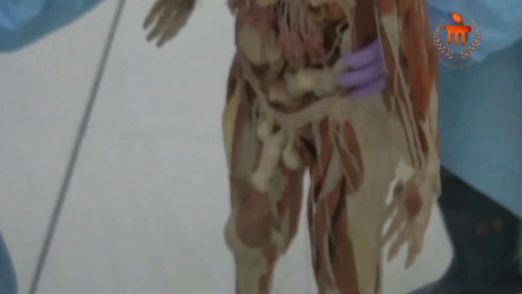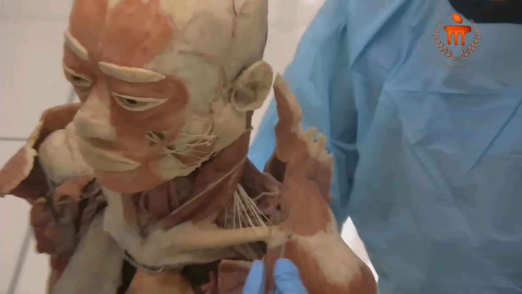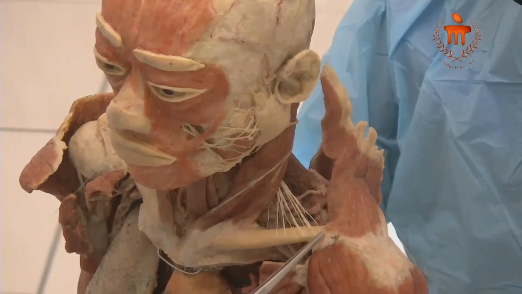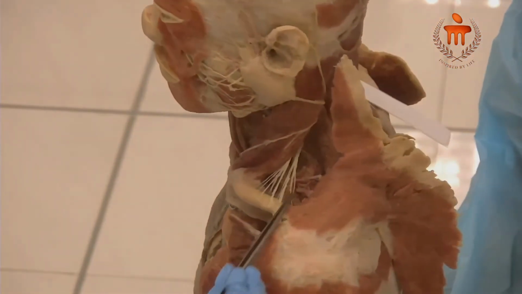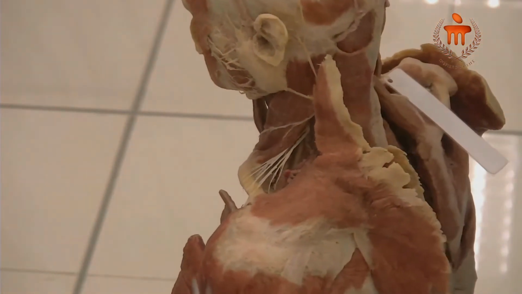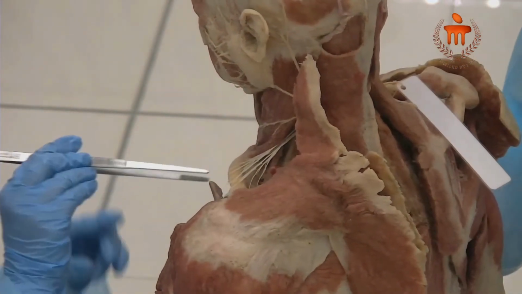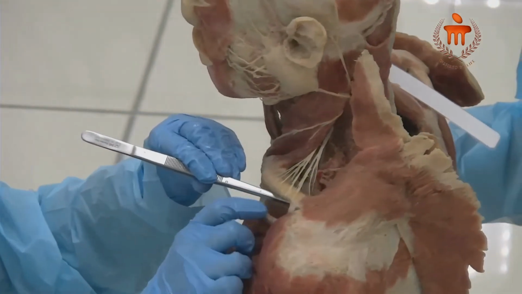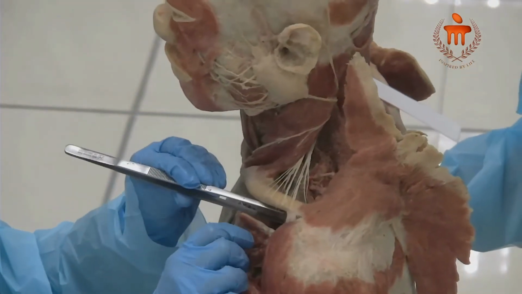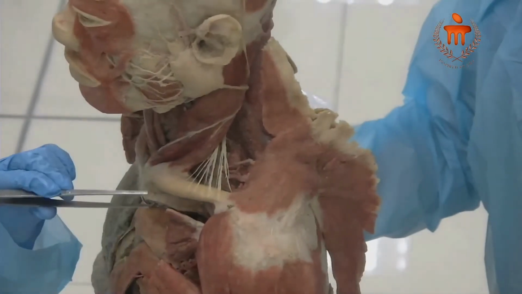So, in this plastinated specimen, again one review. This is the sternocleidomastoid muscle, this is the trapezius, this is the clavicle, the superior nuchal line, this is the posterior triangle. What are we getting here mainly? Spinal root of accessory nerve we are getting. Then we are getting subclavian vessels, that means subclavian artery and subclavian vein, and we are getting the trunks of the brachial plexus.